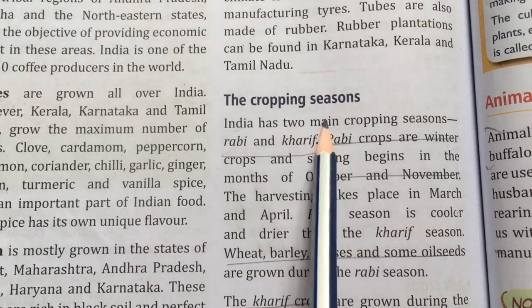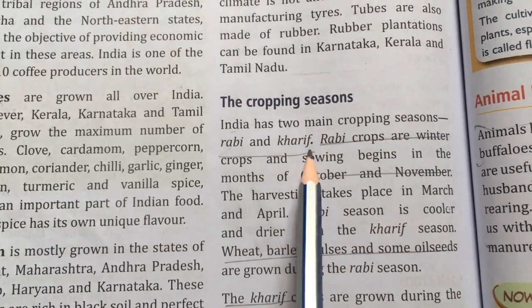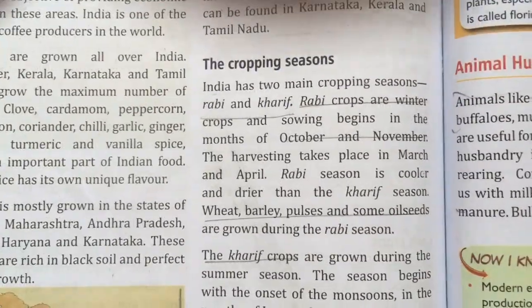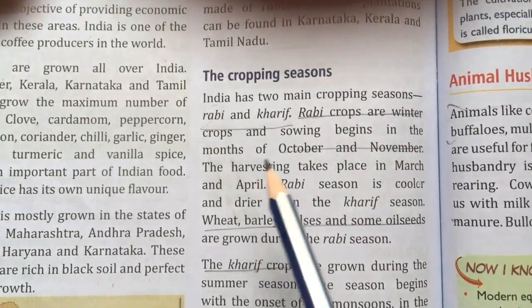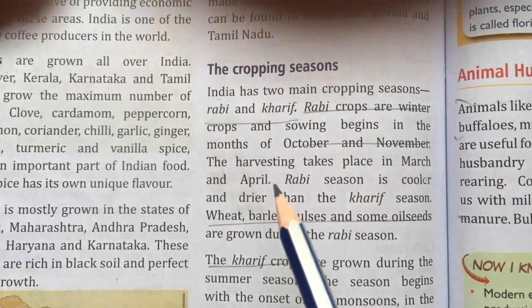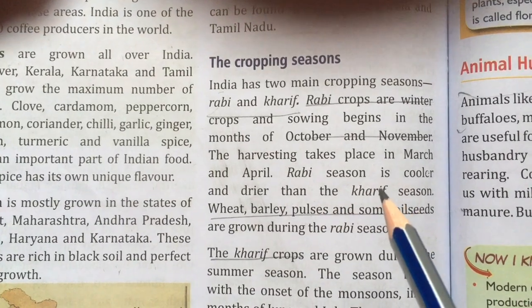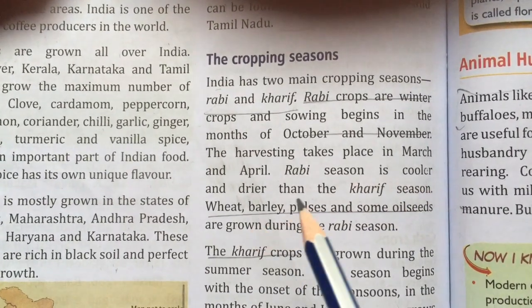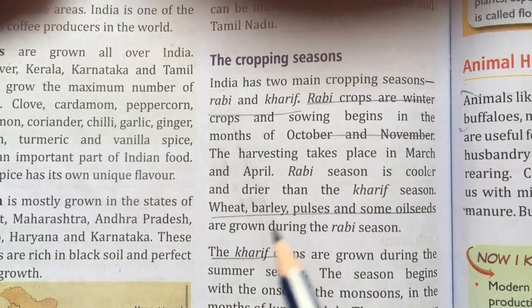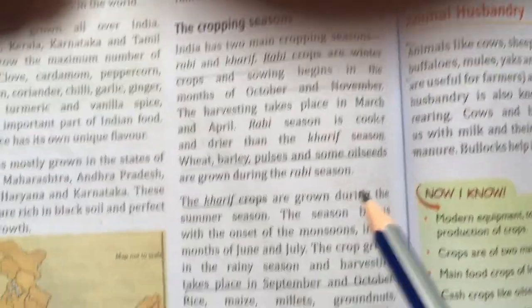Now we come to the cropping seasons. India has two main cropping seasons, Rabi and Kharif. Rabi crops are winter crops and sowing begins in the month of October and November. The harvesting takes place in March and April. Rabi season is cooler and drier than the Kharif season. Wheat, barley, pulses and some oilseeds are grown during the Rabi season.